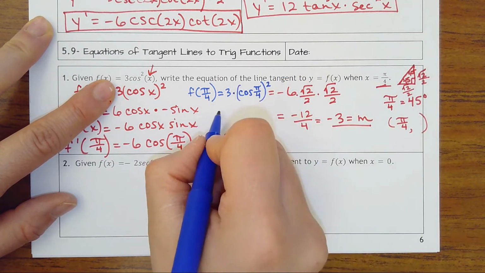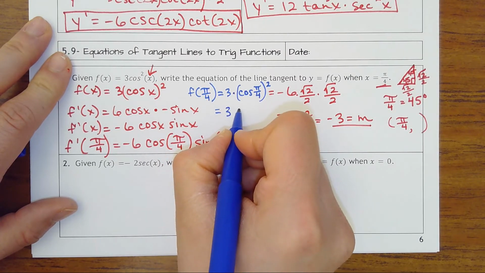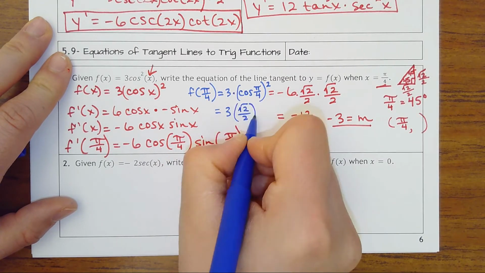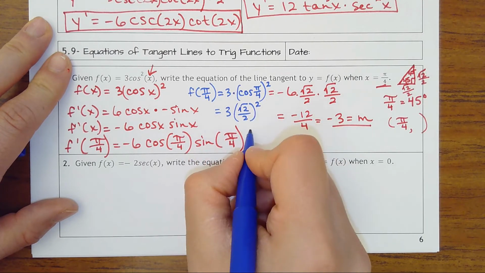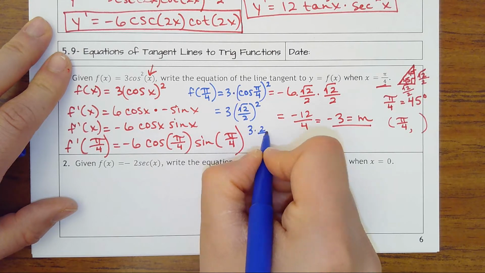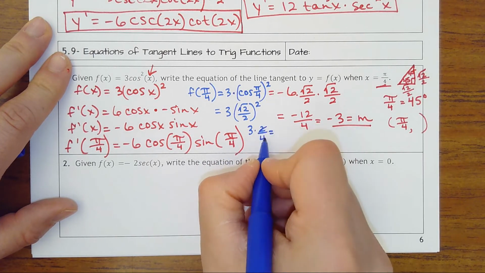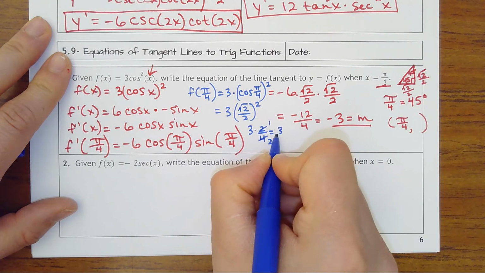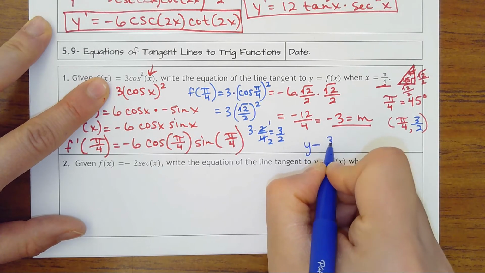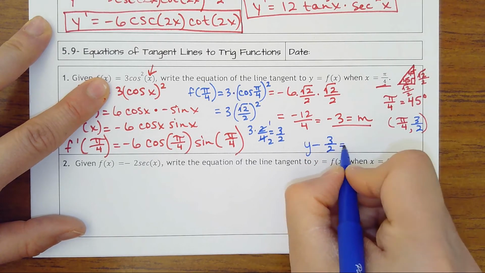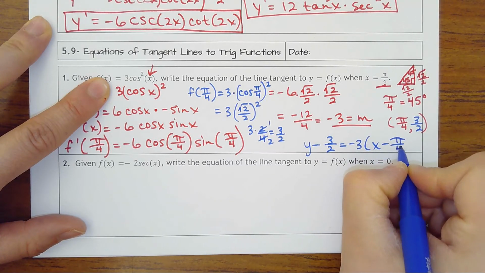squared. Well, we already talked about cosine of a 45 is square root of 2 over 2, but I need to square that. And so square root of 2 squared would be square root of 4, that's 2. And then 2 squared is 4. And so that would become, that's 1/2. That would be 3/2 is my y. So it would go y minus 3/2 equals our slope of negative 3 times x minus pi over 4.